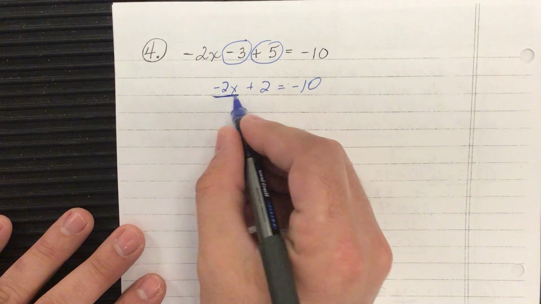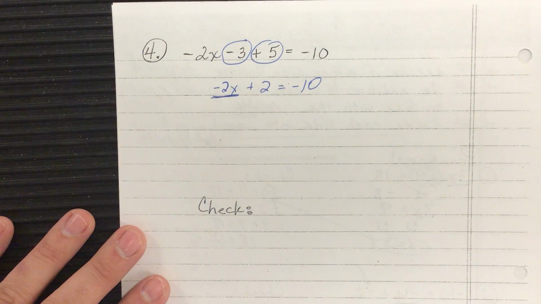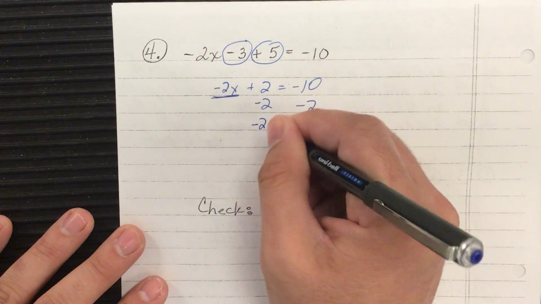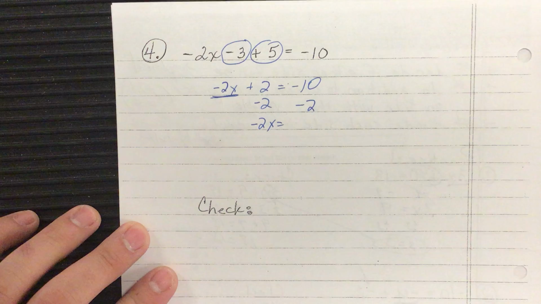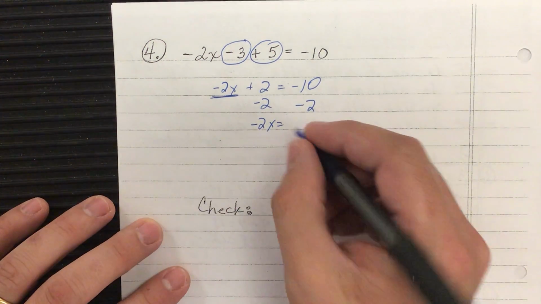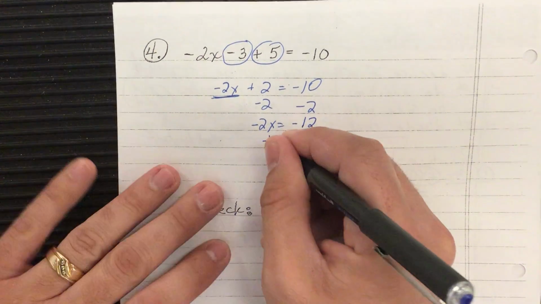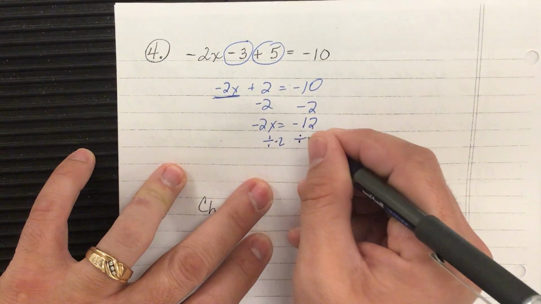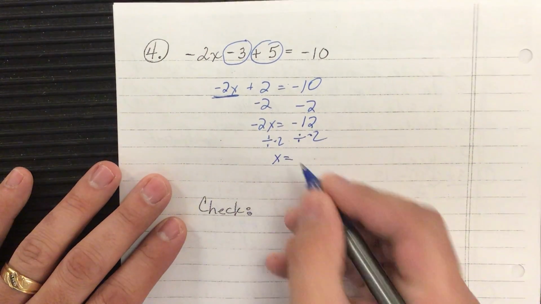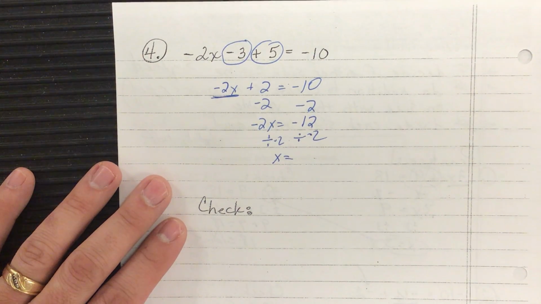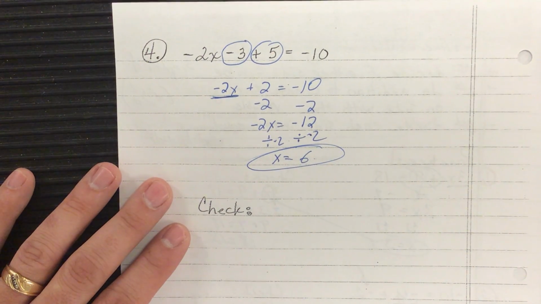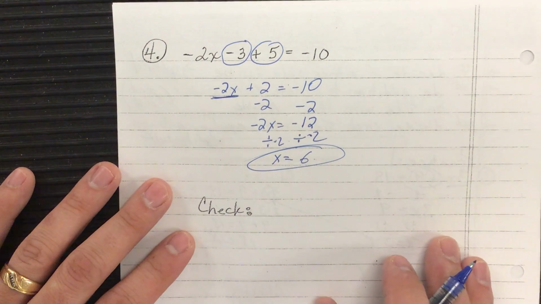Don't touch the x. What's the opposite of a plus 2? Negative 2. What's negative 10 minus another 2? Negative 12. Very good. And I'm going to divide by negative 2. Negative 12 divided by negative 2. Positive 6. 2 negatives make a positive, remember. And again, you can always double check to make sure it works.